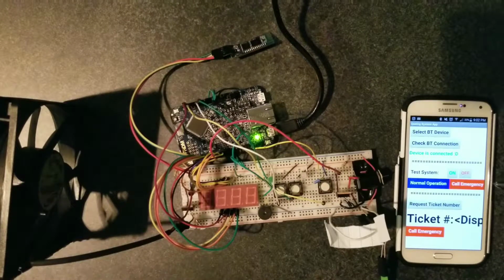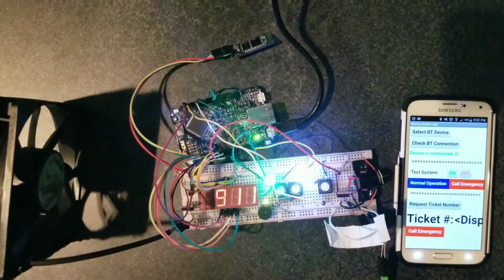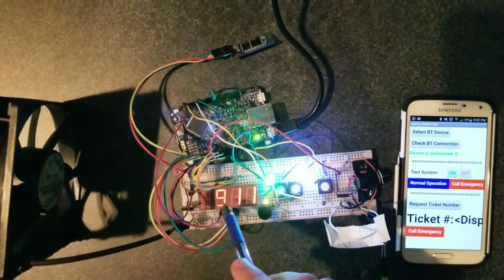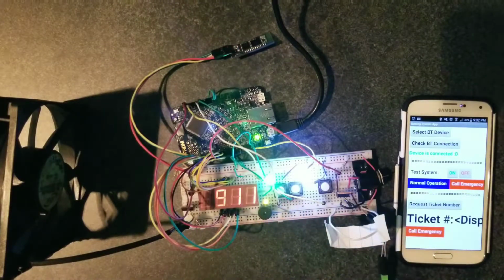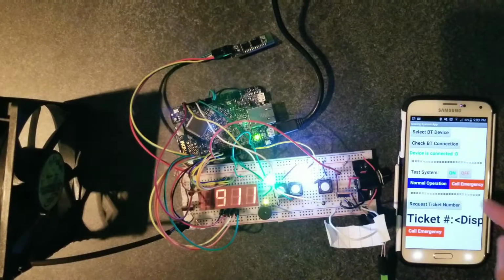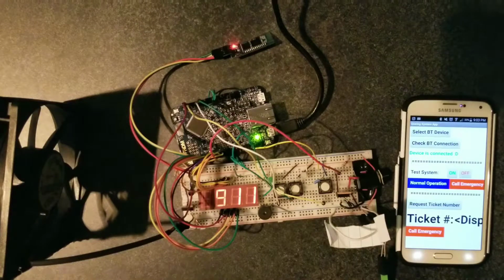Also, the administrator has the capability of calling emergency in case of any kind of emergency. If we click on the button, we can see how the system reacts to the click, and the two LEDs will start to flash, as well as the 7-segment display will display 911. In order to stop the emergency call, the administrator is not allowed to turn on the system or go into normal operation unless he or she clicks the off button to shut off the system.